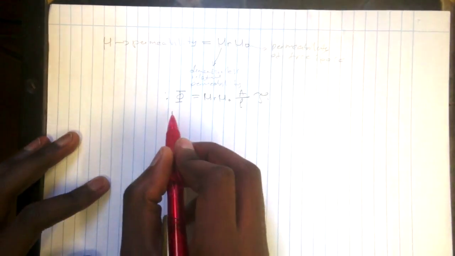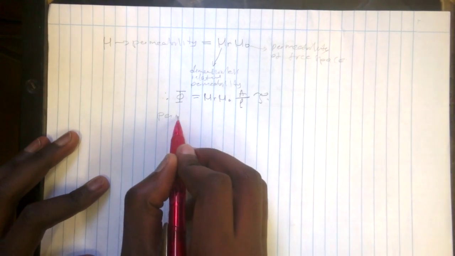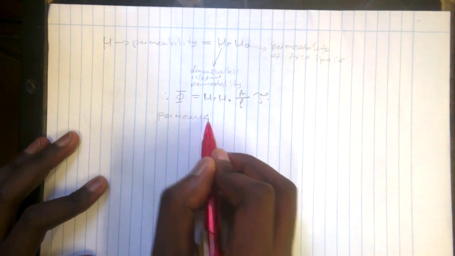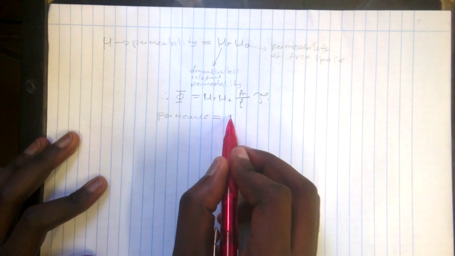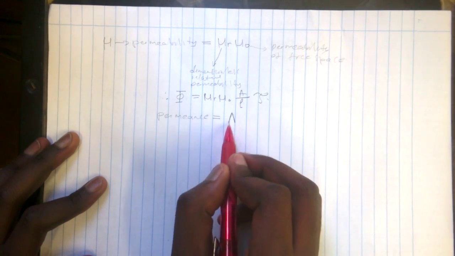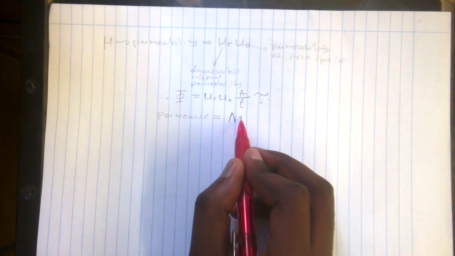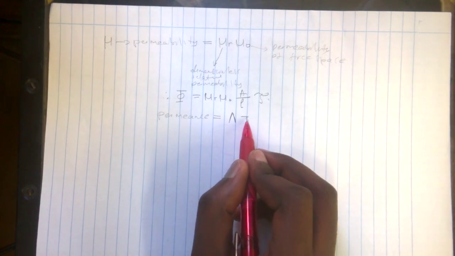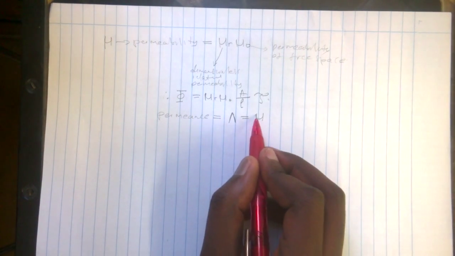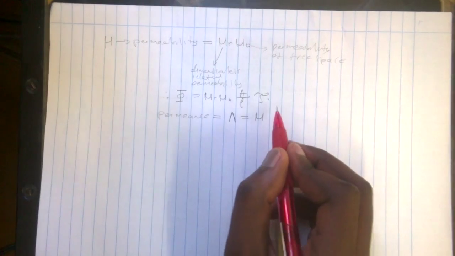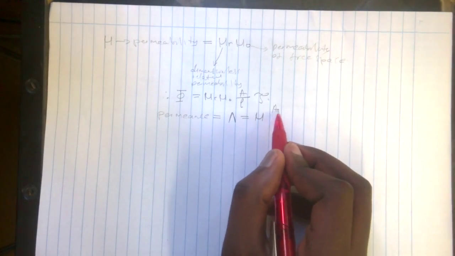Okay, so now we're going to define permeance. Permeance, this is the sign for permeance, which is equal to permeability of the core material area over length.